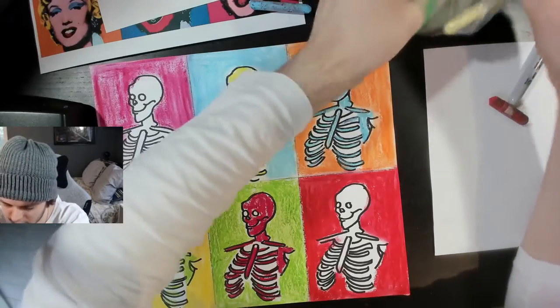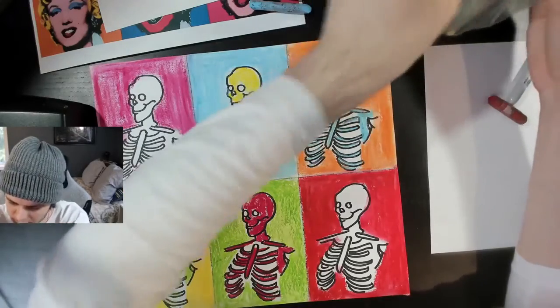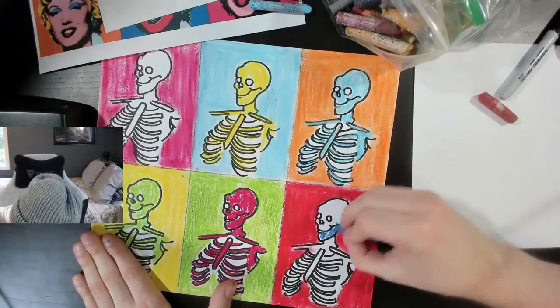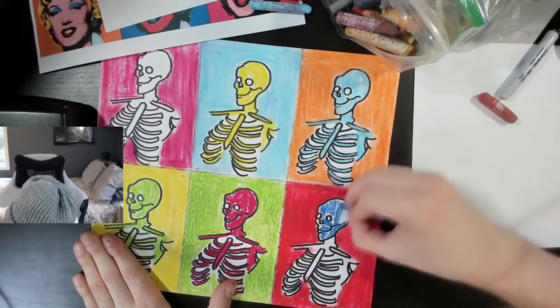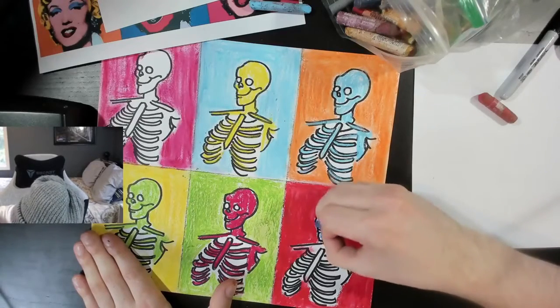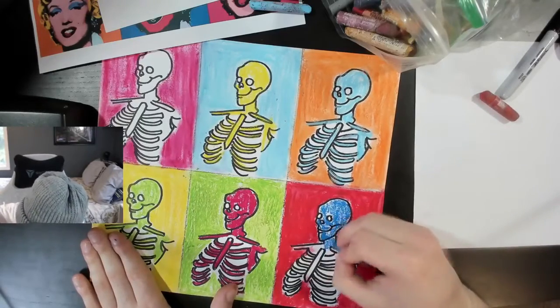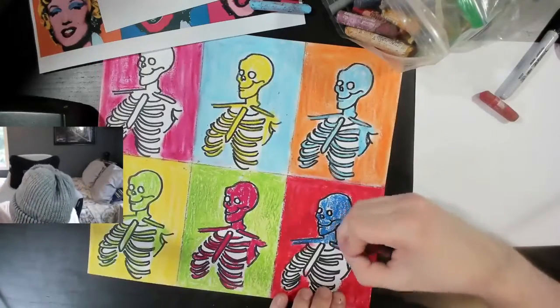It's all the way in the bottom of my package here. There you go. Let's see if this looks good. It's definitely going to stand out for sure. It's a really strong color, but again, trying not to go over too many of the lines. Like so.